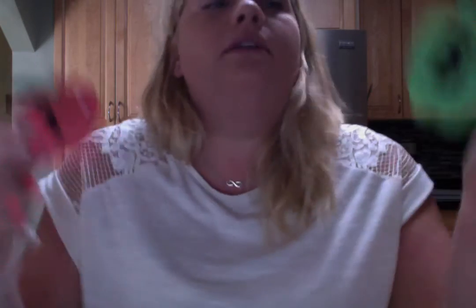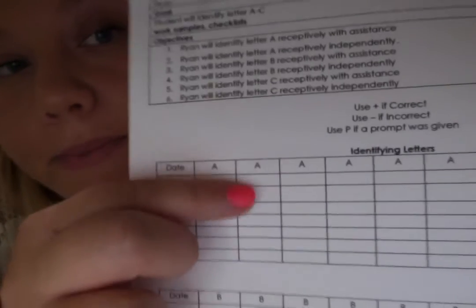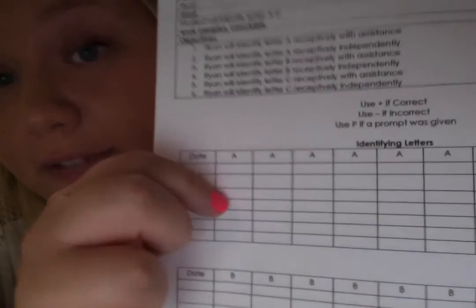Switch sides, moving around. Ryan, touch A. He still goes for this side. So that shows either he doesn't know or he's focusing more on one side than the other. This is obviously the wrong one. So I'd say good try, but physically show him, touch letter A. This is letter A. Good job, letter A. Have him do it again. Ryan, touch letter A. Touches letter A. So that's how it would go for that. And you would keep data, plus if it's correct, minus if it's incorrect, and P for prompting, whether you visually prompted, gesturally, physical, full physical, partial physical, or whatever it may be.